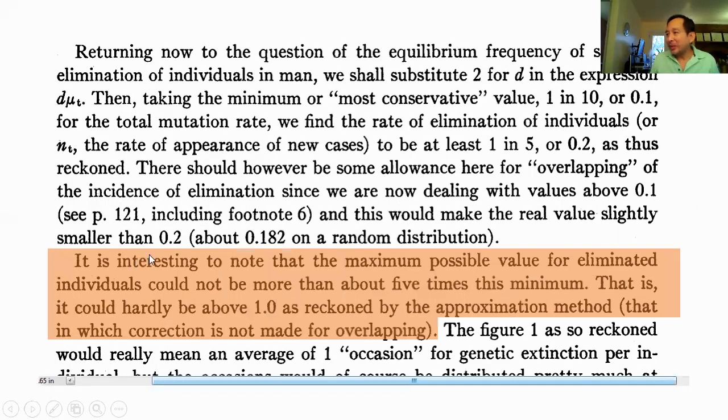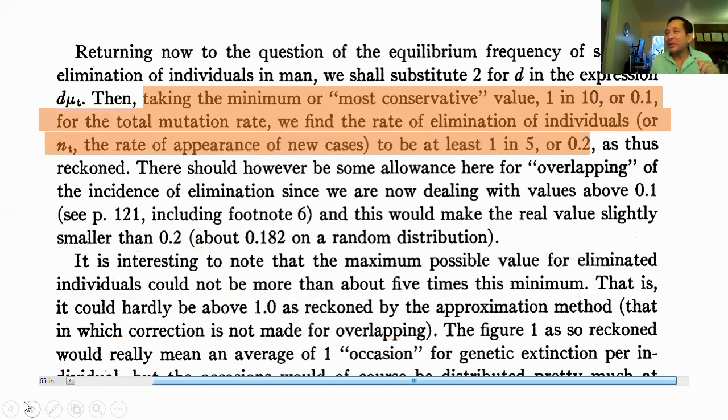We can see it here, this 1.0. There's a lot of context in how this was derived, but I'm just trying to point out that this number 1.0 appears even in Muller's original paper. I'll read it verbatim. It says, it is interesting to note that the maximum possible value for eliminated individuals could not be more than 5 times this minimum. And this is the minimum here, 0.2. That is, it could hardly be above 1.0 as reckoned by the approximation method in which correction is not made for overlapping. It's pretty involved, but again, that number 1.0 appears.